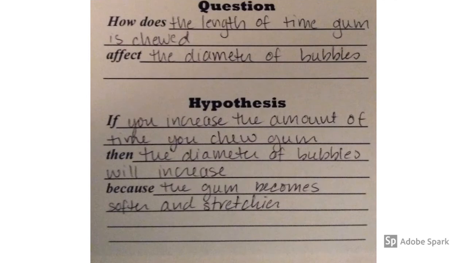The most official way to write a hypothesis is with the if, then, because statement frame. In this frame, the if statement relates to the independent variable, the then statement relates to the dependent variable, and the because is just your best educated guess.